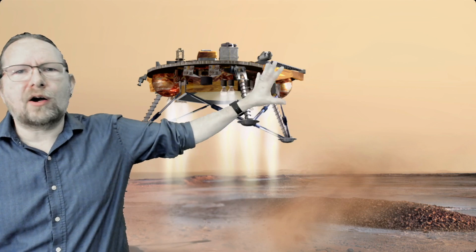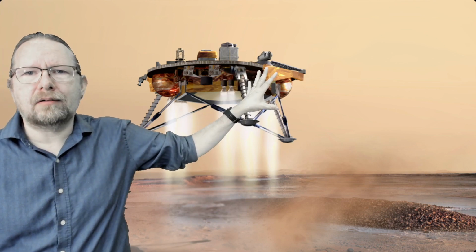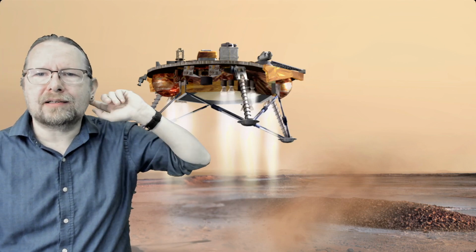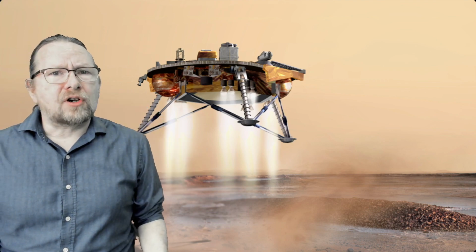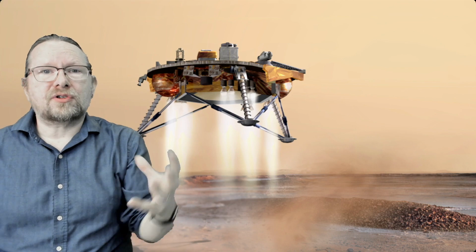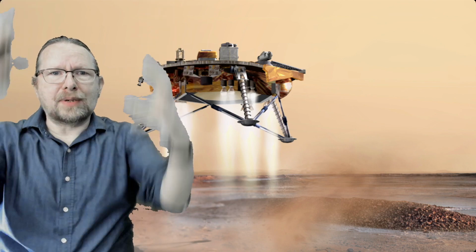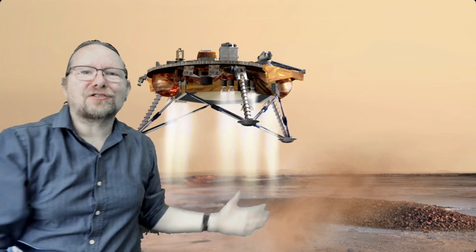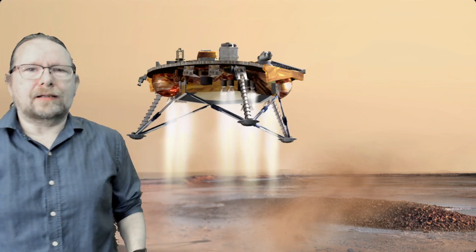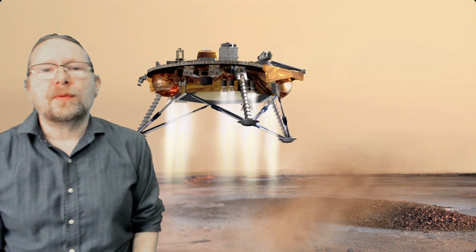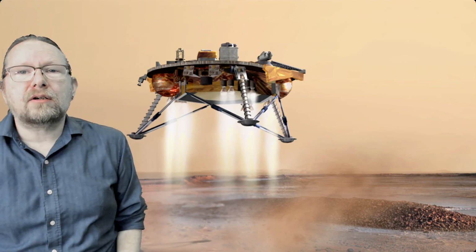This is an artist's conception, a painting, drawing, visualization of a lander called the Mars Phoenix lander. We land stuff on Mars in all sorts of different ways. Sometimes we use parachutes. Sometimes one of the rovers was in a big bouncy ball that just bounced along the surface. Or we can also use rockets to slow the descent of a lander so that it lands softly on the surface. That's what the Mars Phoenix lander did.